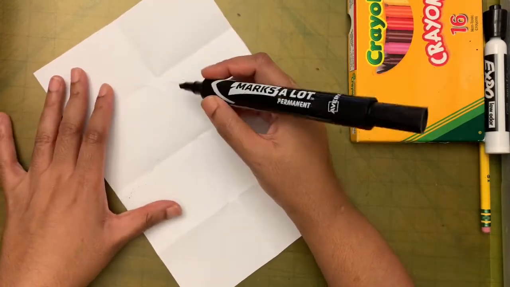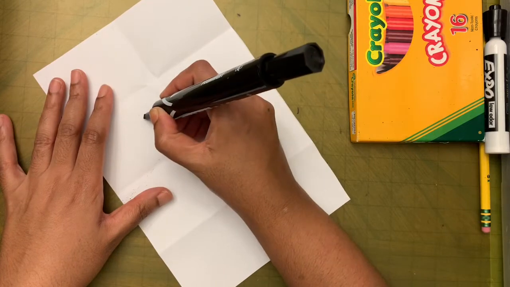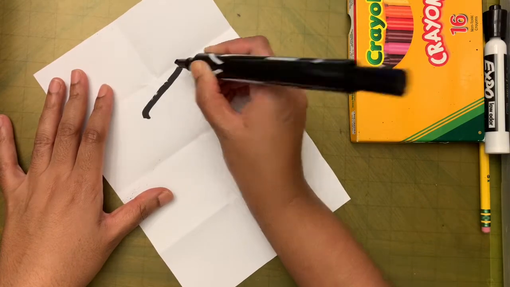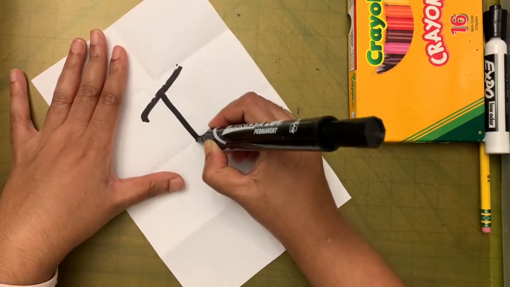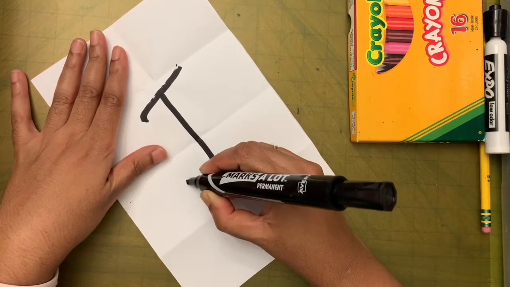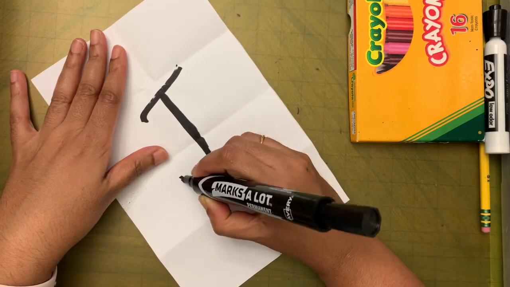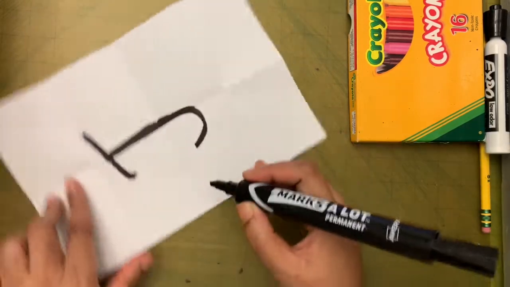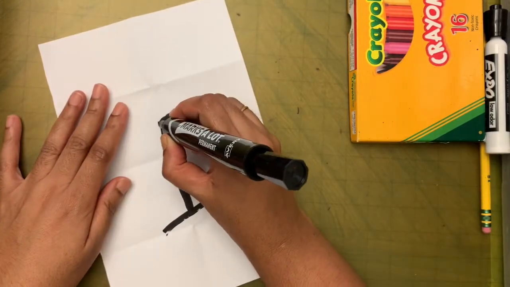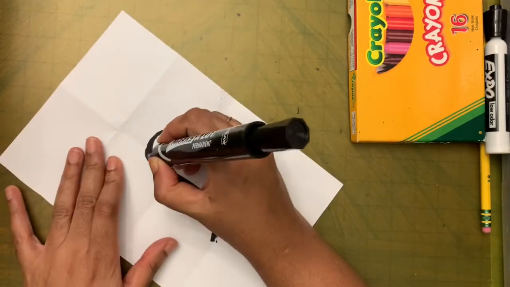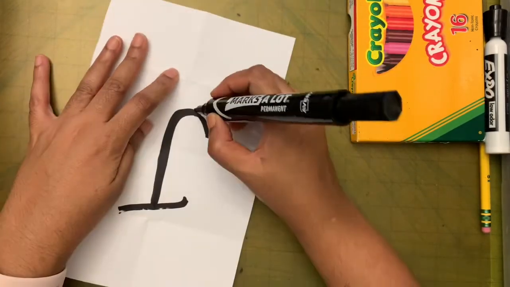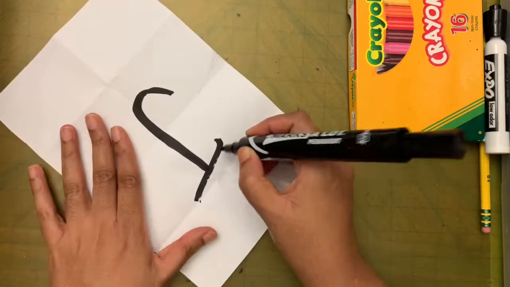So I'm going to write J right in the middle. You can do this with a pen also. Write the letter with whatever you have at home.